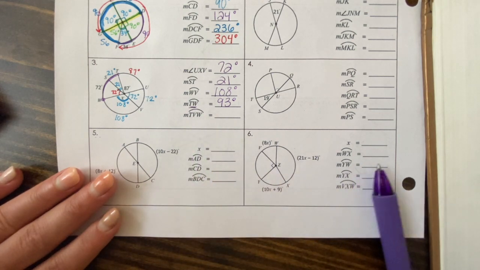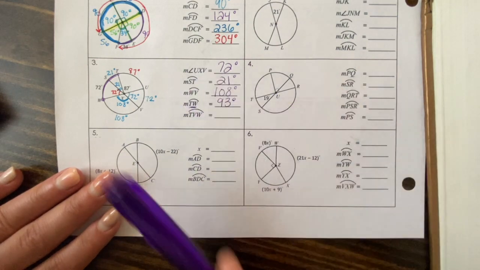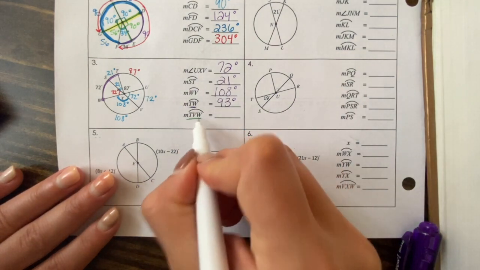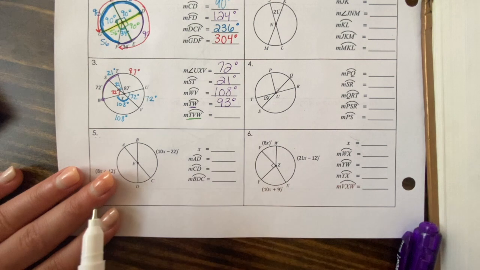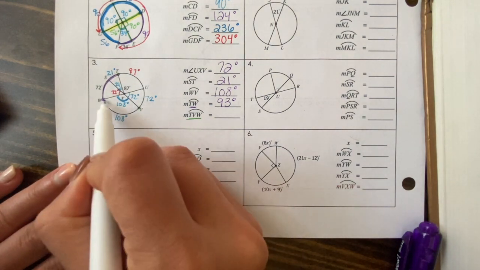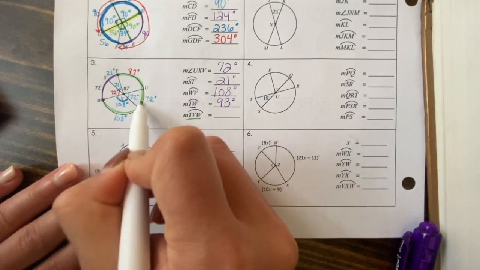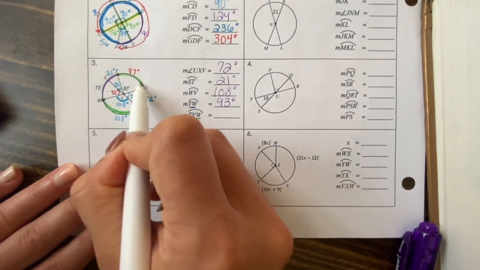Here is the major arc from T through V to W. Sorry. All right, so T to V to W. It's going to be a big arc because there's 3 letters there. So starting at T, going through V all the way around to W, it's going to be this whole part of the circle. This very large part.